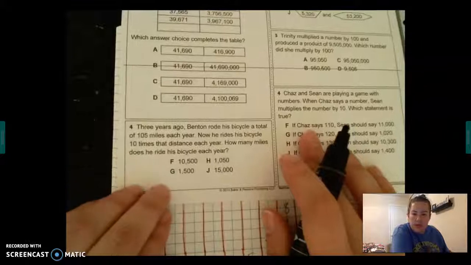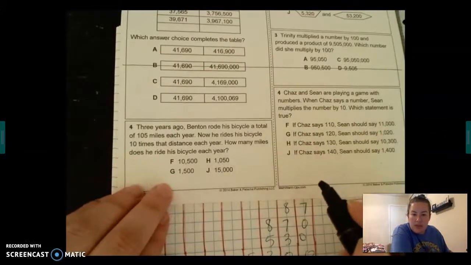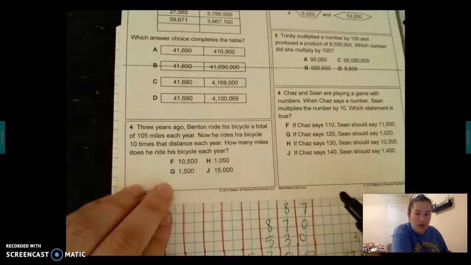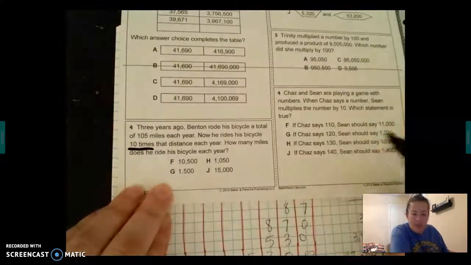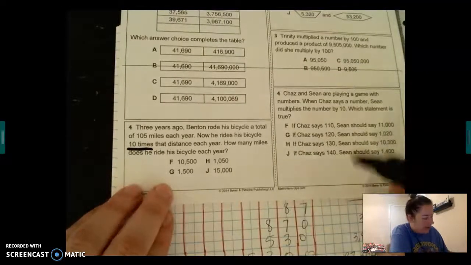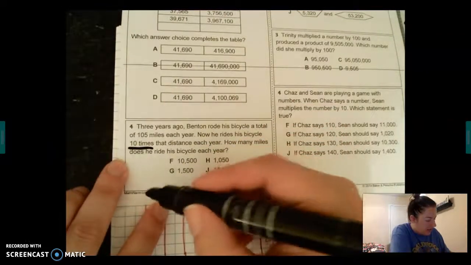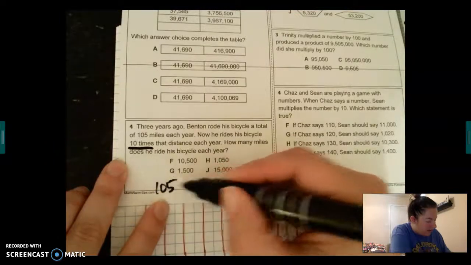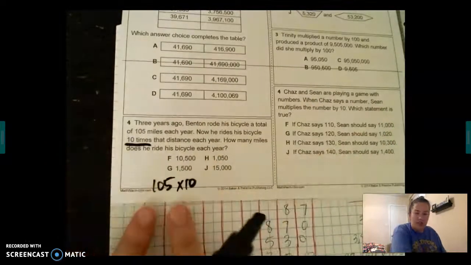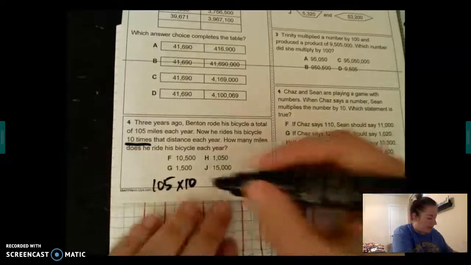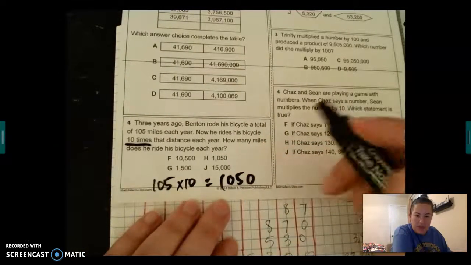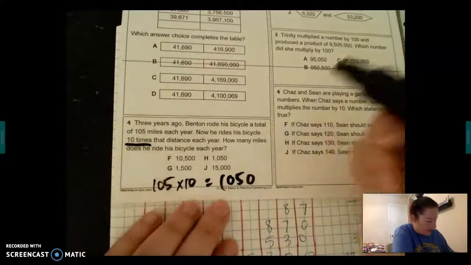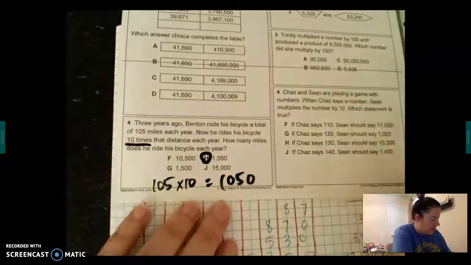Number 4. So 3 years ago, Benton rode his bicycle a total of 105 miles each year. Now he rides his bicycles 10 times that distance. How many miles does he ride his bicycle each year now? So 105 times 10, I'm just going to shift 105 to the left once. So it's 105 plus 1 extra 0 because I only moved it 1 spot over. So H.